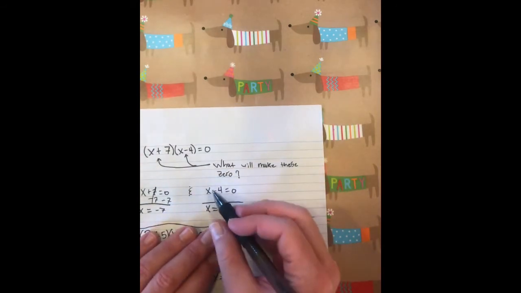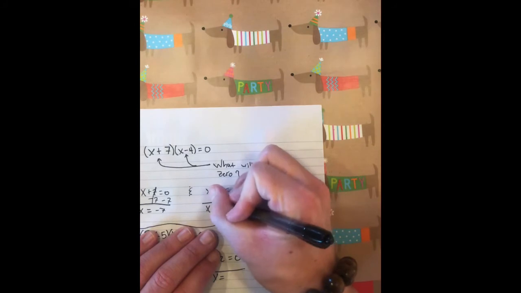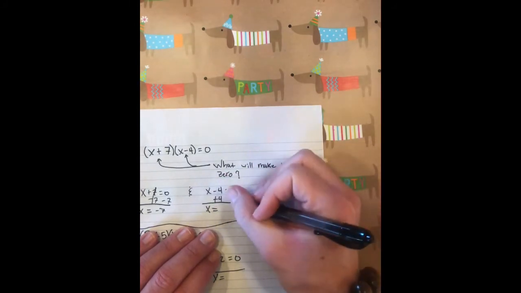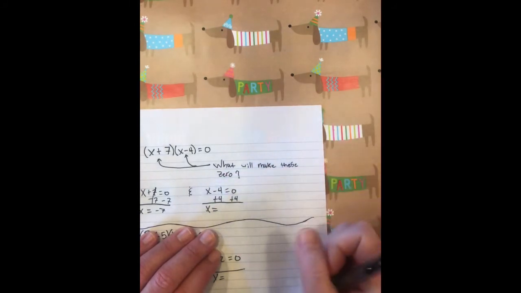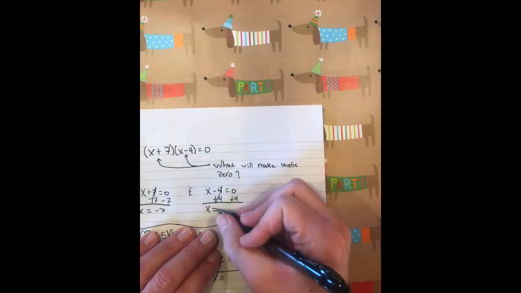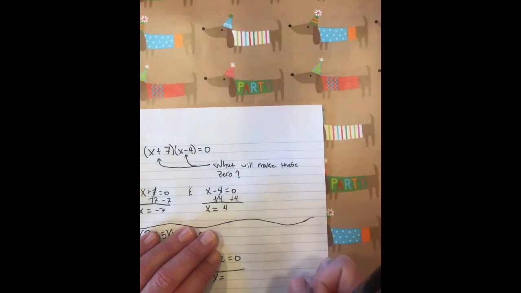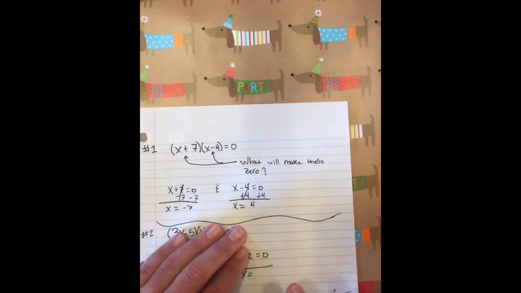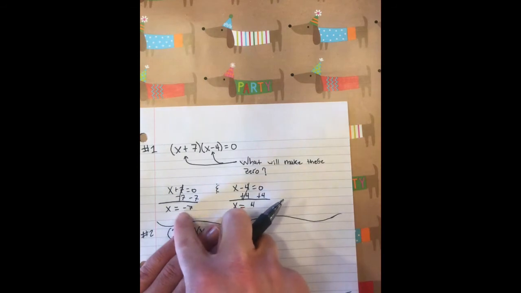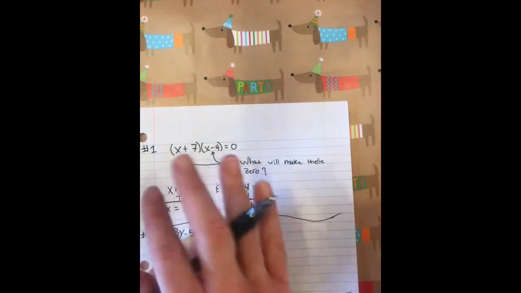Moving on to this side. What's the opposite of a negative 4? A positive 4. What I do to one side, I better do to the other side. Bring my x down, that cancels that, brought my equal sign down. 0 plus 4 is 4. So what are my 2 answers that I need to click? I need to click negative 7 and positive 4. So I hope that one was really clear.